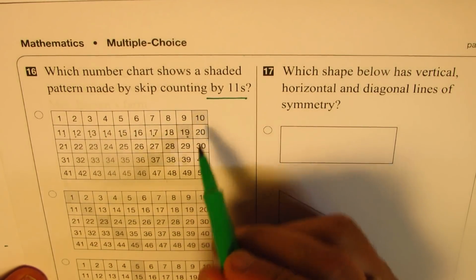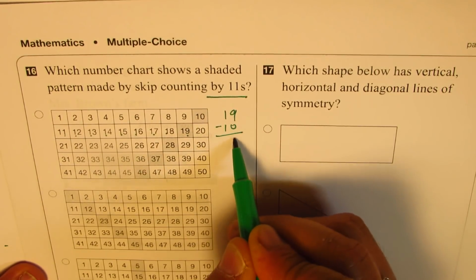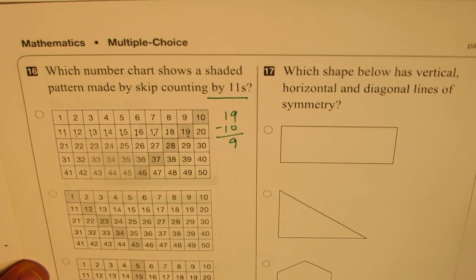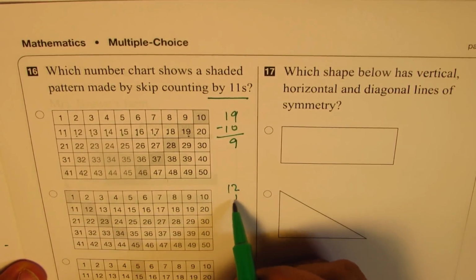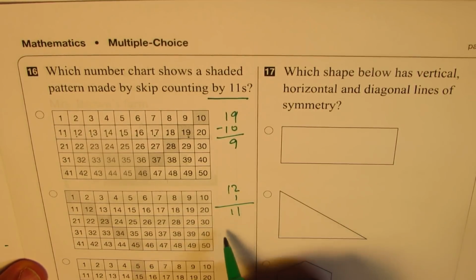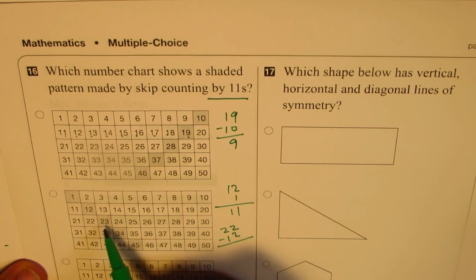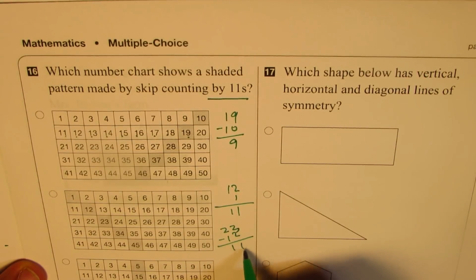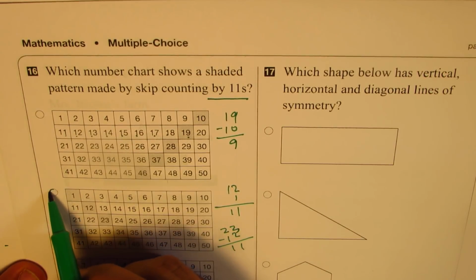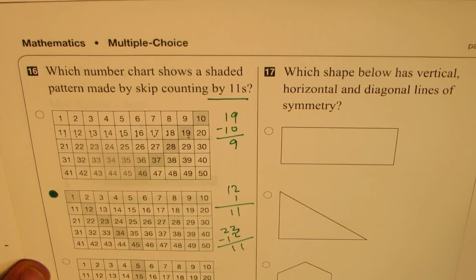Now to answer this question, let's see the patterns. We have here 10, 19. So if I do 19 take away 10, I get 9. So that is not the right answer. Here I have 12 and 1. So if I take away 1 from 12, I get 11. That is correct. Even if I do 23 minus 12, I get 11. So that is the correct answer. So we'll mark this as our right answer, right? So skip by 11 will be option 2.